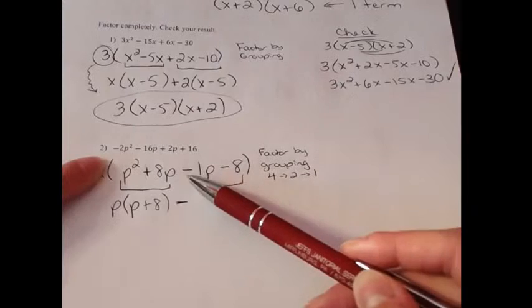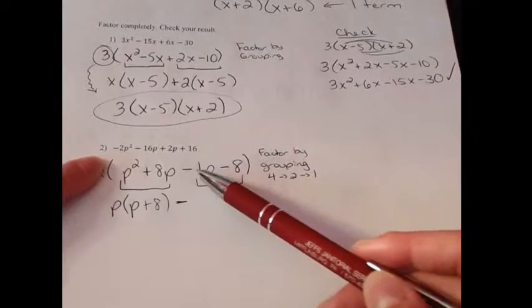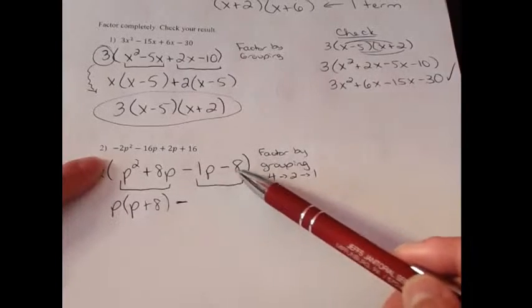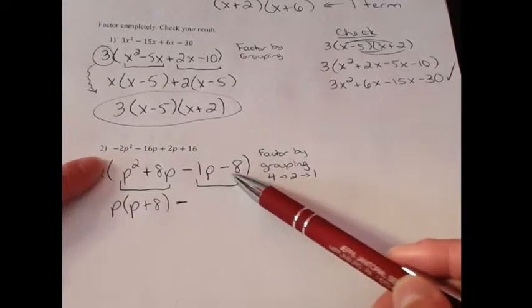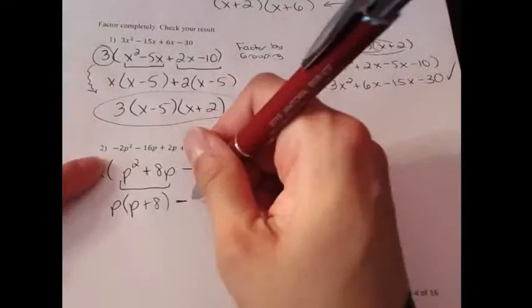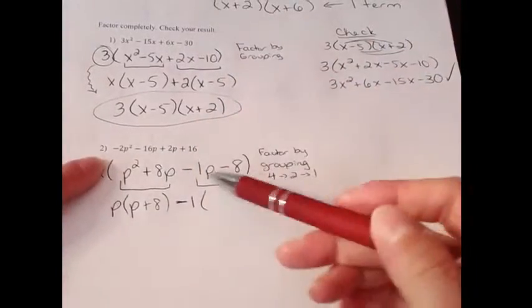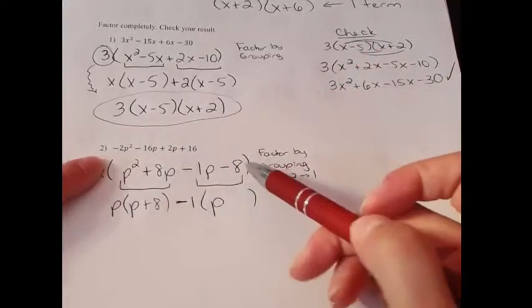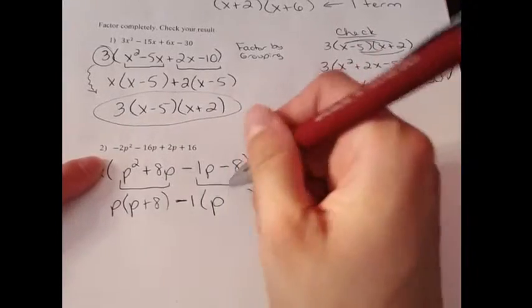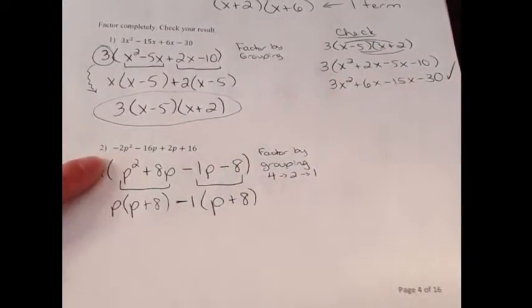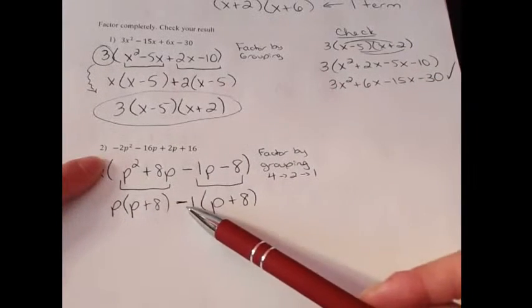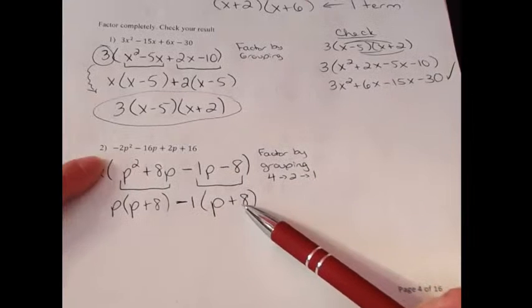Next, if you have a negative 1p and a negative 8, your GCF here is going to be leading negative. And then notice the only number you can factor out is a 1. So negative 1. Negative 1p divided by negative 1 is a positive p. Negative 8 divided by negative 1 is a positive 8. Double check. P squared plus 8p, negative 1p, negative 8.